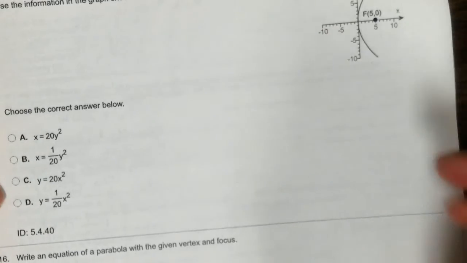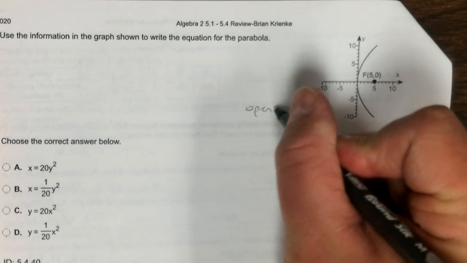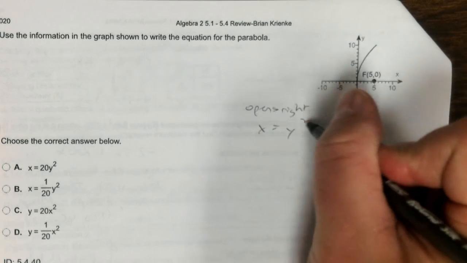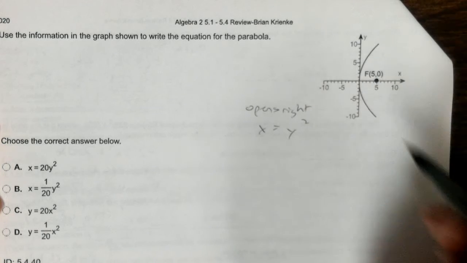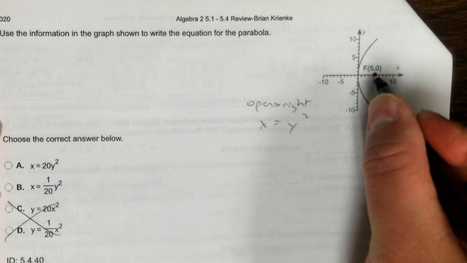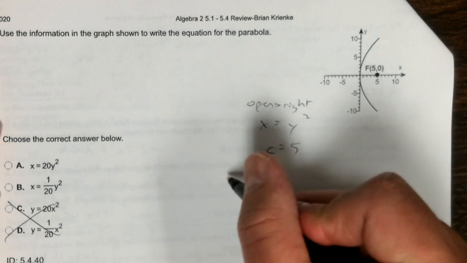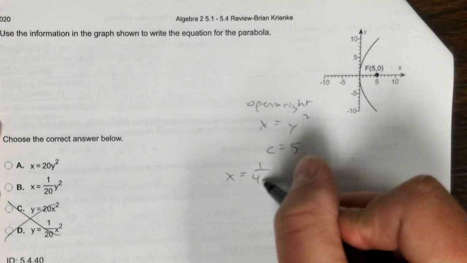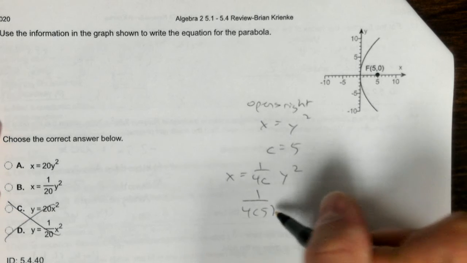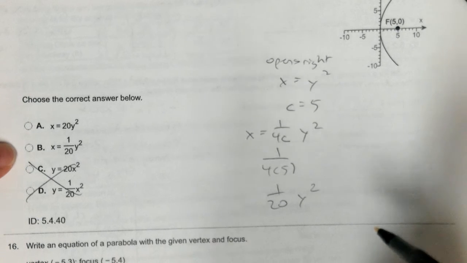Okay, your next one is just about choosing the multiple choice graph, and it opens right. And so based on that, it's going to be x equals y squared based. So it's not C or D. You know your focus is 5, so c is 5. And so for your formula, it's x equals 1 over 4c times y squared. So 1 over 4 times 5 is 1 over 20 y squared. And so that's B.